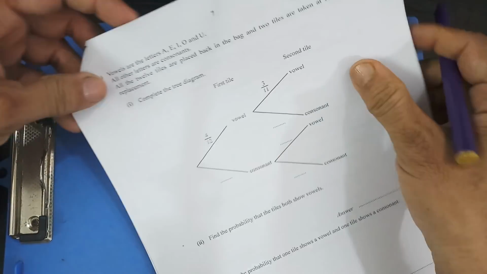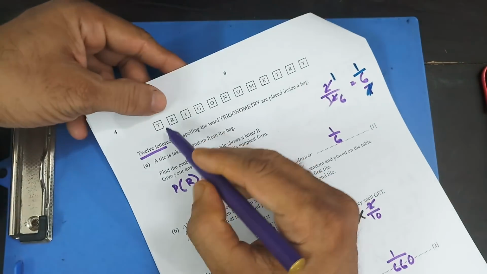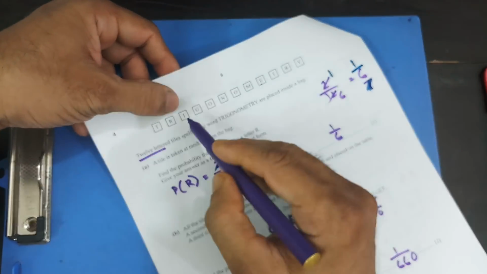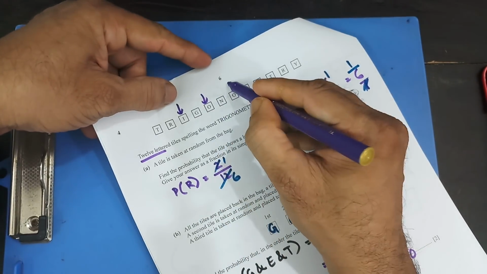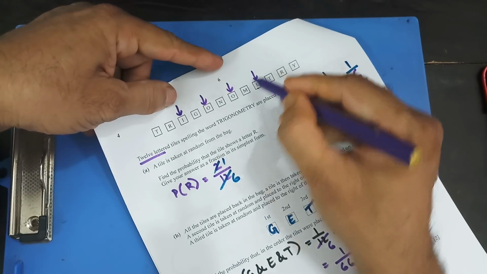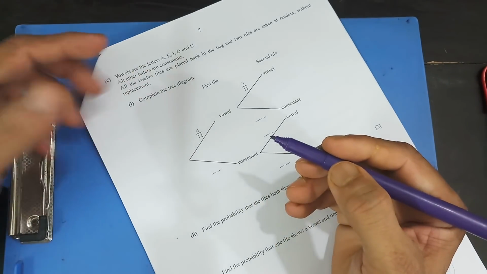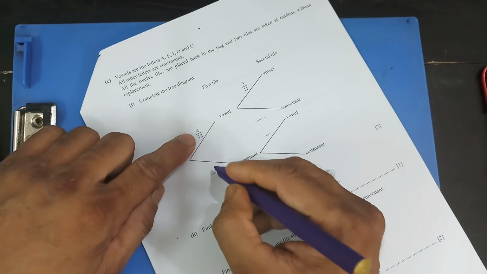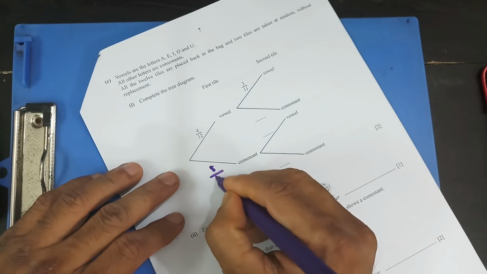Let's see why they are saying 4. Look at this word: I have one vowel right over here, one vowel, 2 vowels, 3 vowels, 4 vowels. I don't have any more vowels. So in that particular word, trigonometry, I have 4 vowels. So how many consonants are there? 12 minus 4, that's supposed to be 8 by 12.